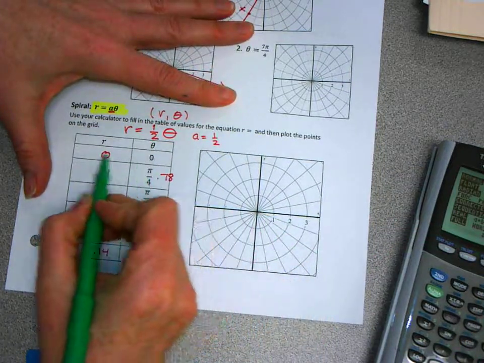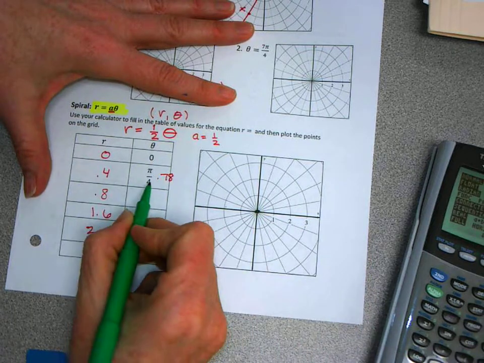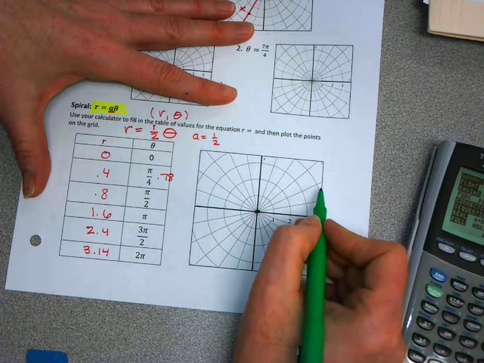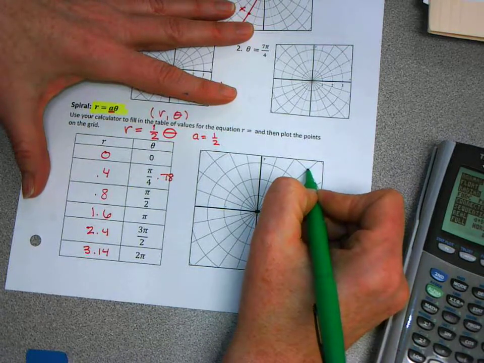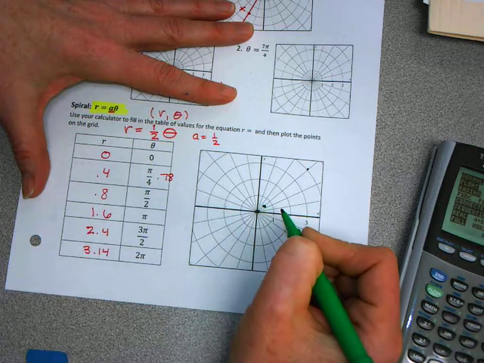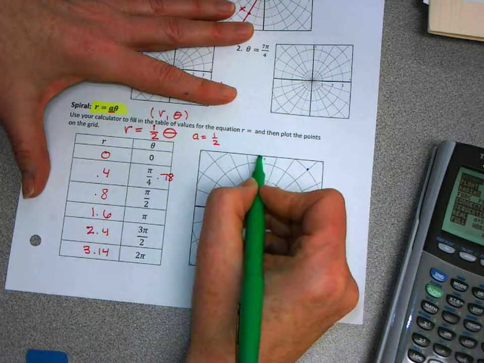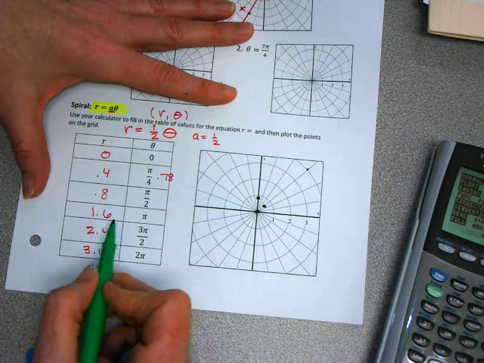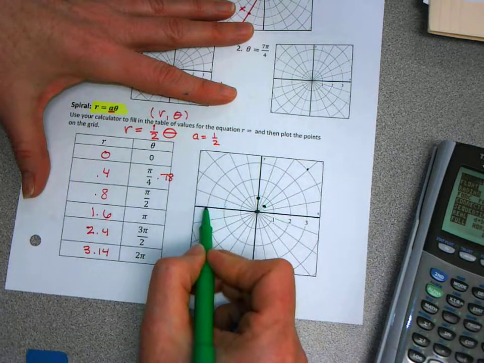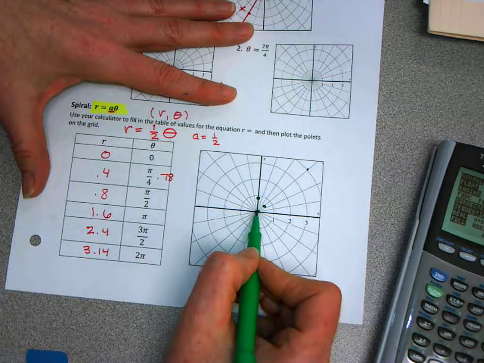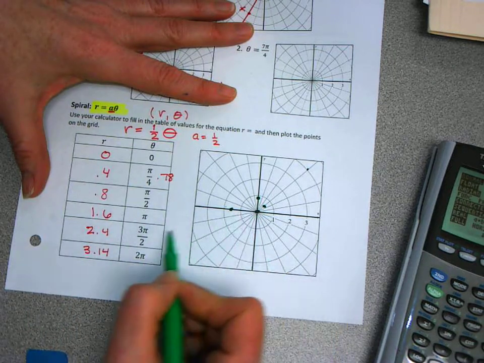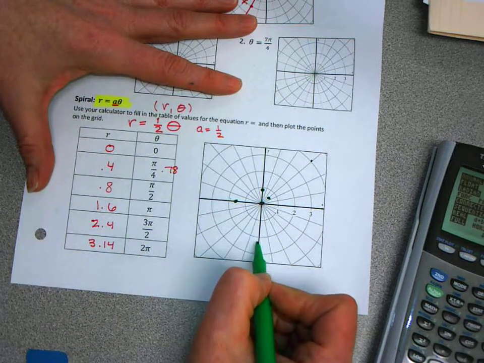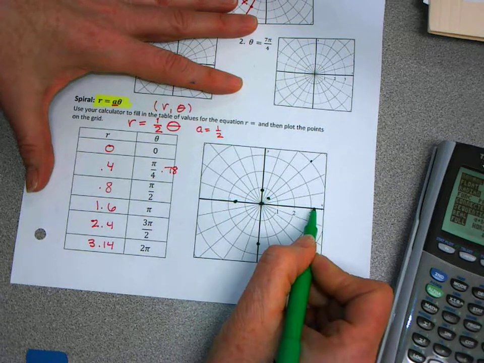All right, 0, 0. There we go. 0.4. So I go to pi over 4. Pi over 4 is up here, coming out 0.4. Next, I'm going to go to pi over 2, and I'm going to come out at positive 0.8. Now I'm going to go around to pi. I'm plotting r and theta. So to theta, and I come out 1. And then I go around to 3 pi over 2, and out to 4. And then around to 2 pi, out 3.14.